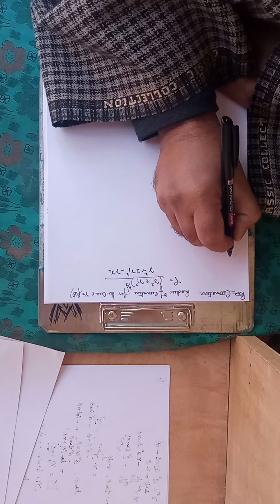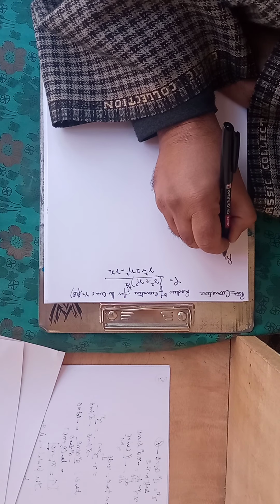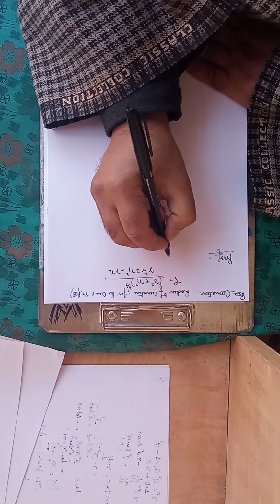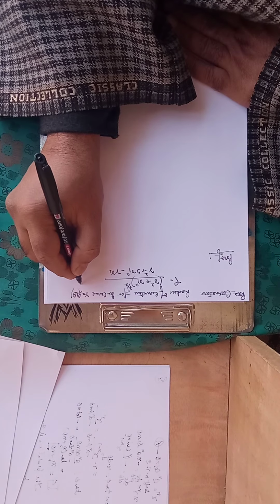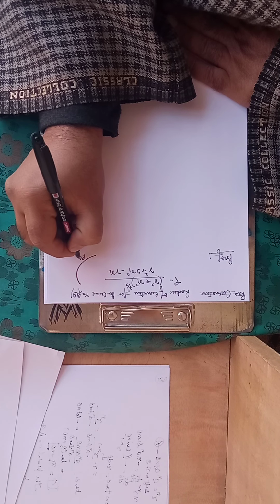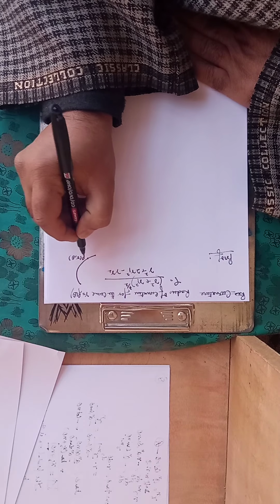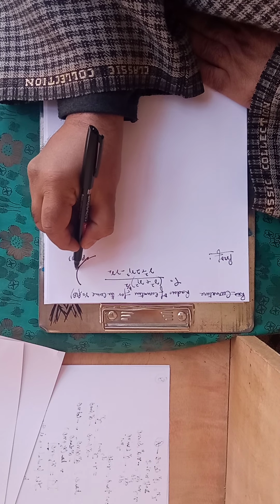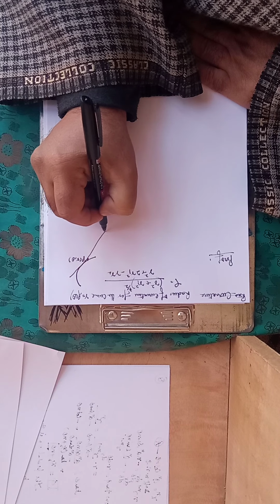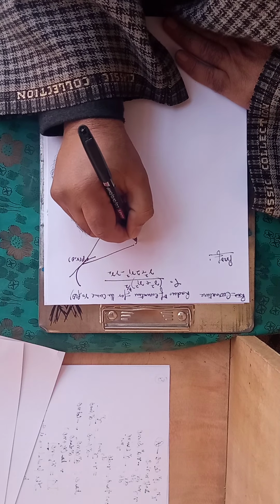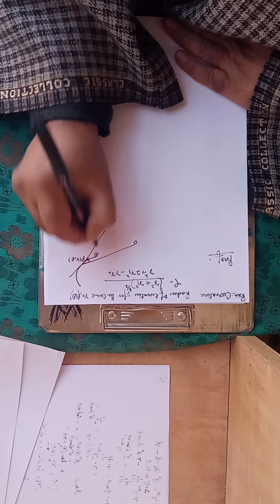Okay, the proof is very simple. This is P, with coordinates r and theta. This will be the pole. This is phi.